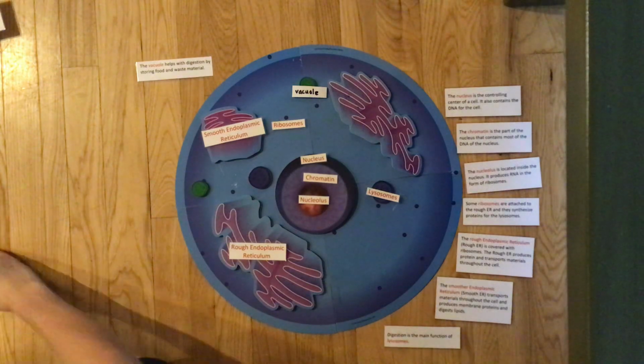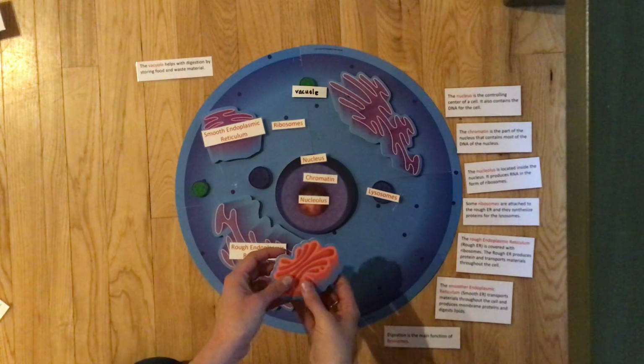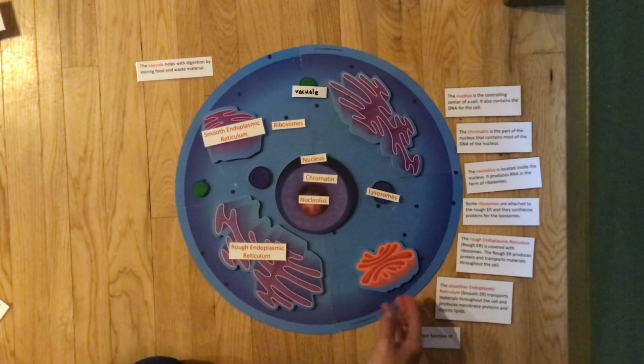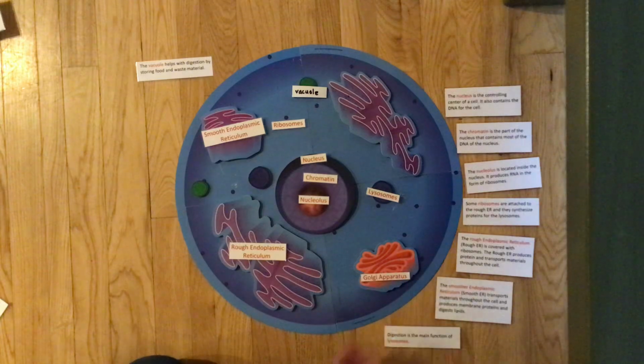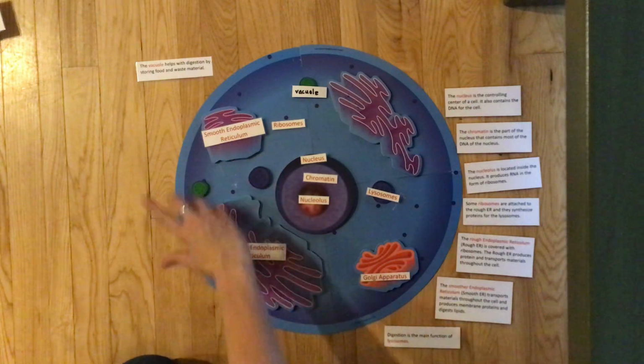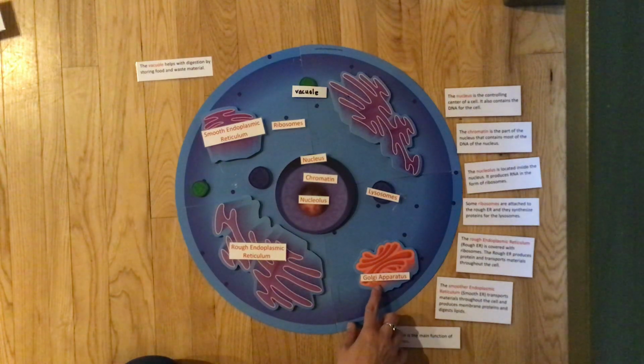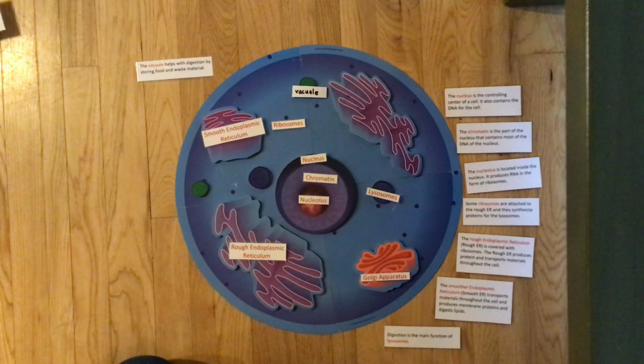All right, let's keep looking. This one's a fun one. It looks so squishy. This is called a Golgi apparatus. What a name. The Golgi apparatus prepares the proteins and fats that the smooth ER and the rough ER are transporting. It prepares the proteins and fats for transport to the outside of the cell.